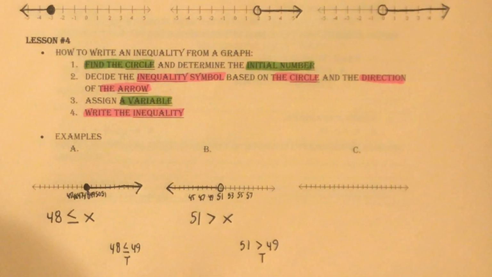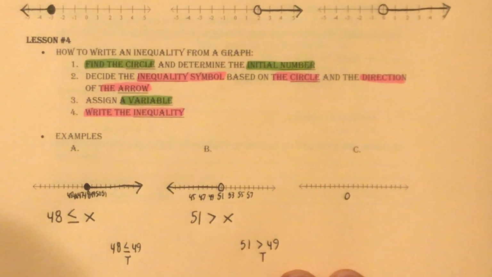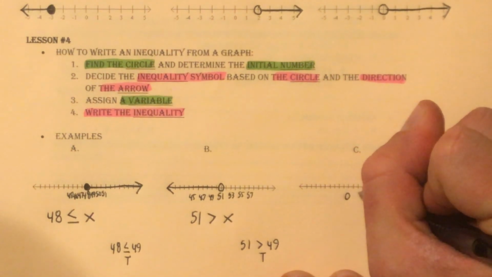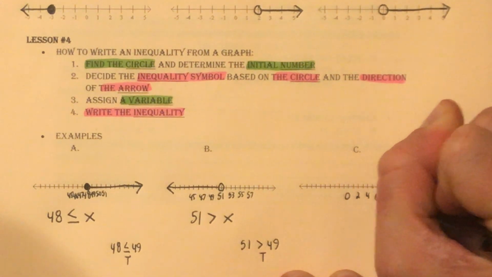All right, well, example C, last one here. I want you to go ahead and get these numbers from me, then try this one on your own, and then check your answer with mine. So first thing I want you to do is I want you to write the number 0 somewhere in the middle. Then counting by twos, skipping every other dash, I want you to label all the way to the number 6 on the right. So 1, 2, 3, 4, 5, 6.